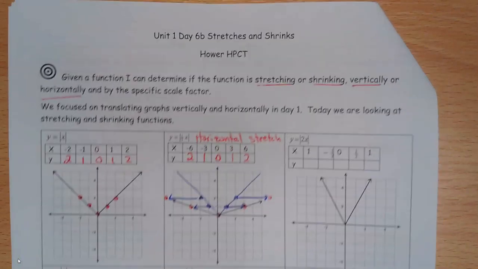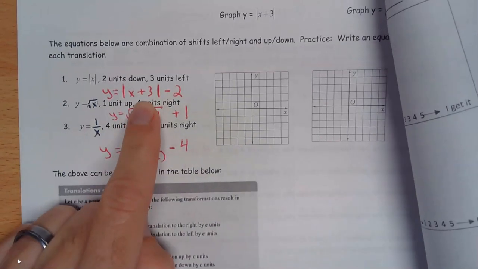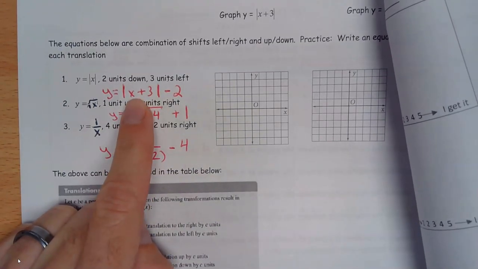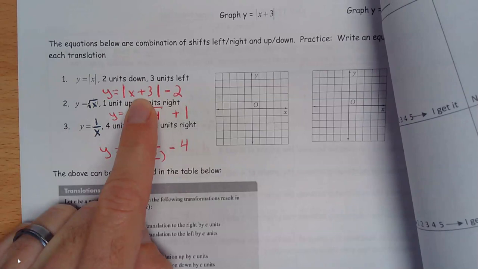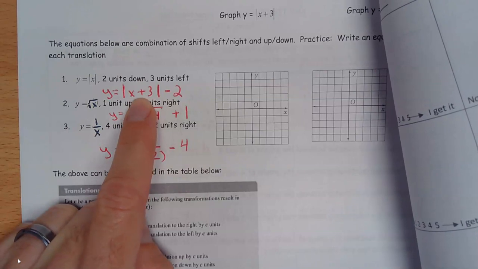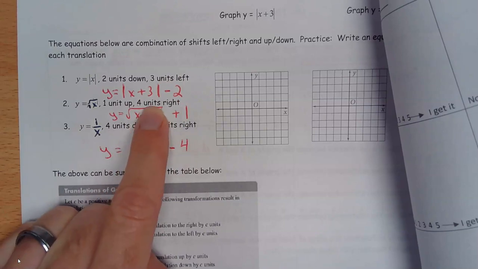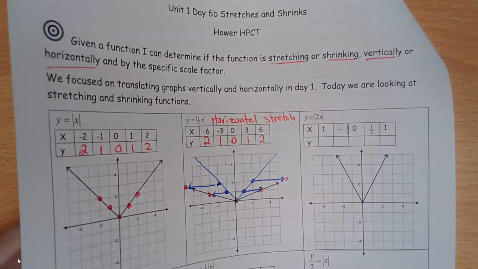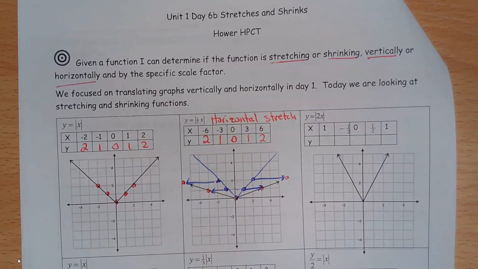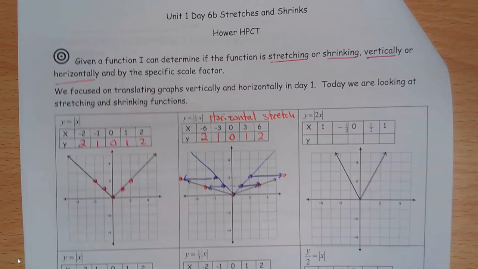Okay? And like yesterday, when we did translations that were inside the function with x, it did the opposite of what you thought it would do. Like when I had a +3, that's actually 3 units left. When I had a -4, that's actually 4 units right. This is inside with the x, it does the opposite of what you think it would do. Okay? So what do you think this is going to do?